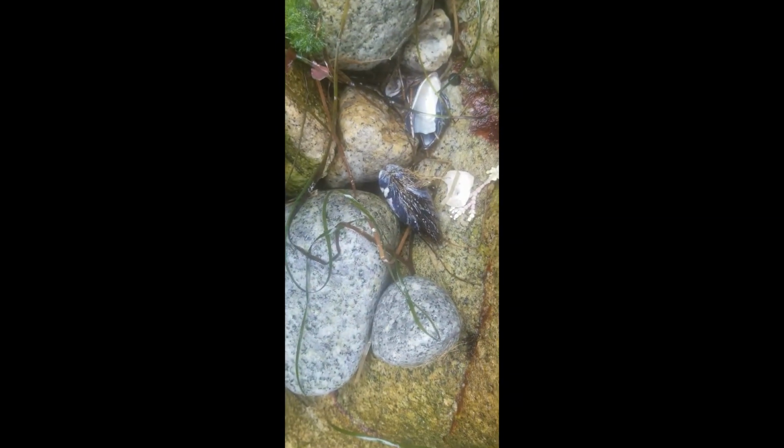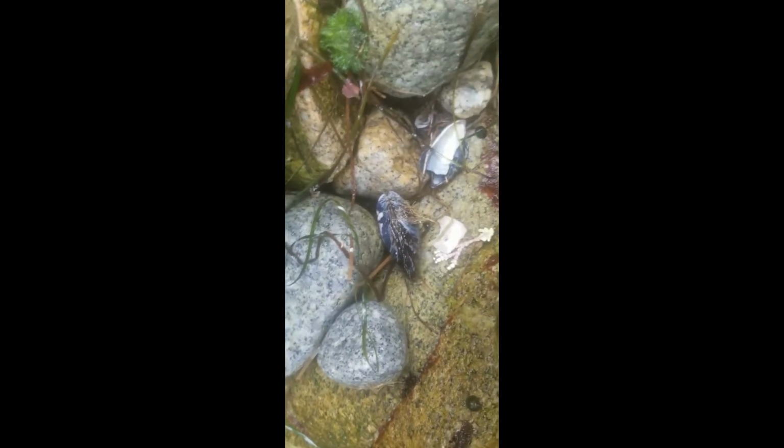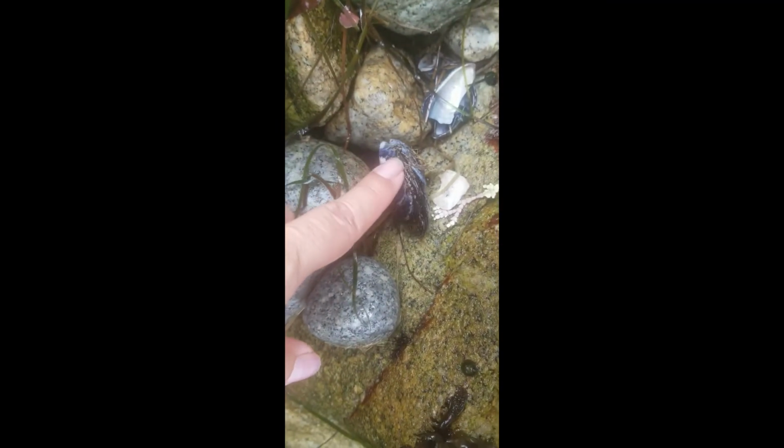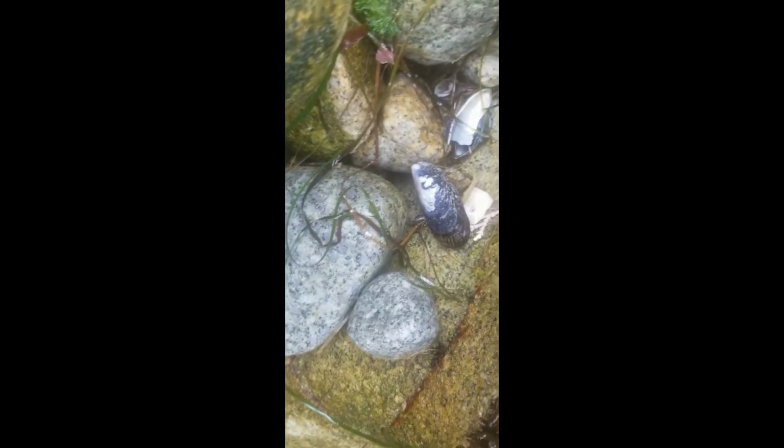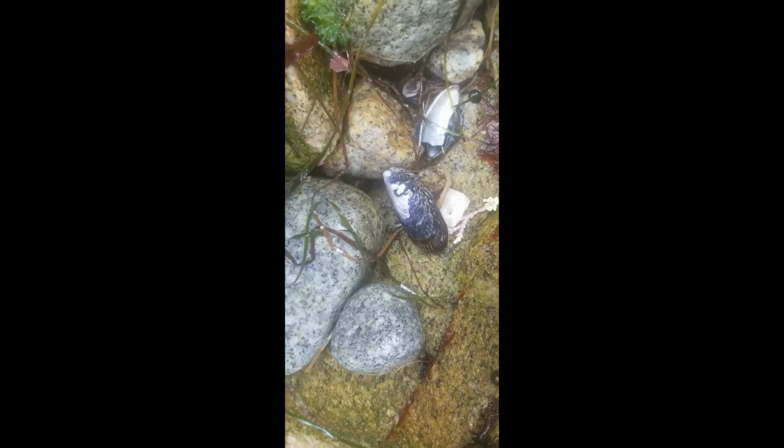There's a mussel. That's a mussel. Be very gentle. It's stuck on there. And usually when the water comes up, it will be underwater, but right now it's nice and tight. So that's what a mussel looks like. Let's see what else we can find. Oh, there's some more mussels down there. Let me show you. Ooh, there's another mussel.